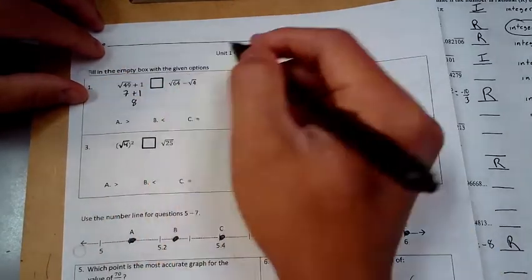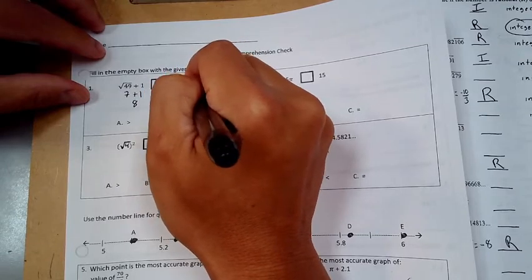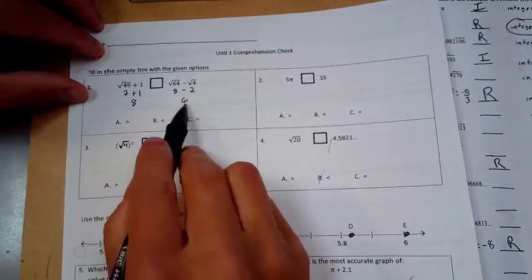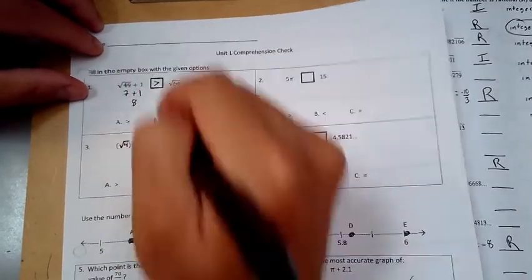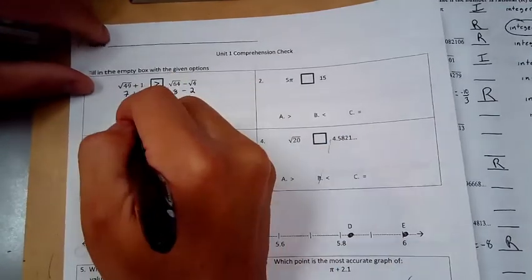On the right side, the square root of 64 is 8. The square root of 4 is 2. So the right side, you have 8 minus 2, which is 6. Well, 8 is bigger than 6. Okay, so we're going to put the greater than sign. 8 is greater than 6. Right, so the first one is A.